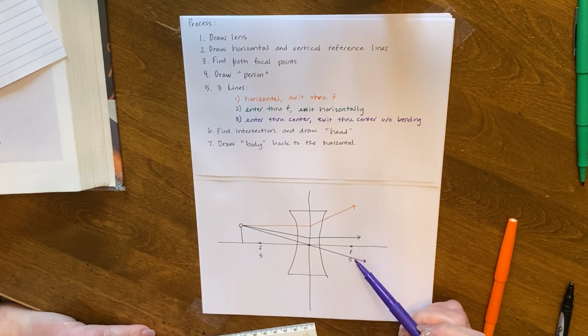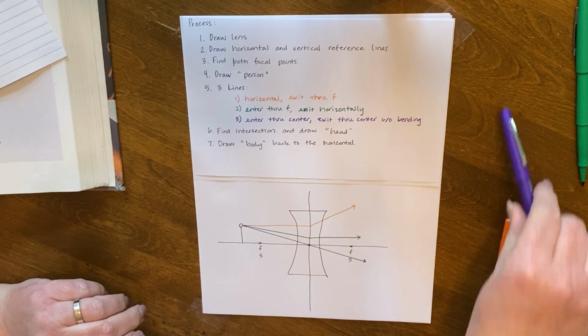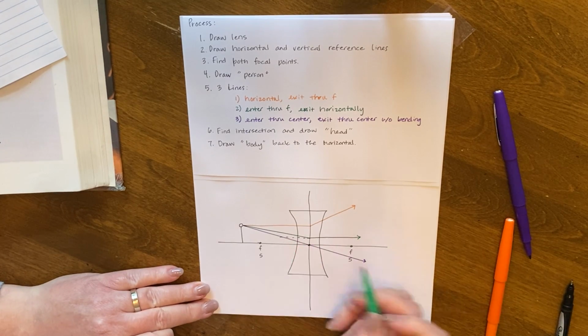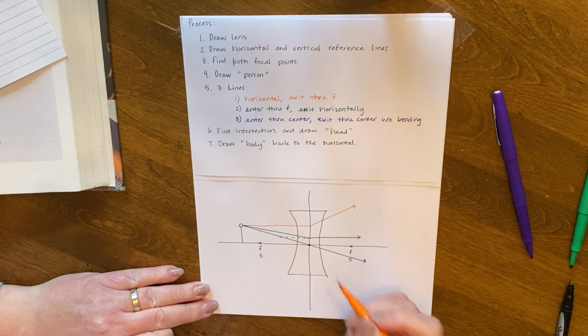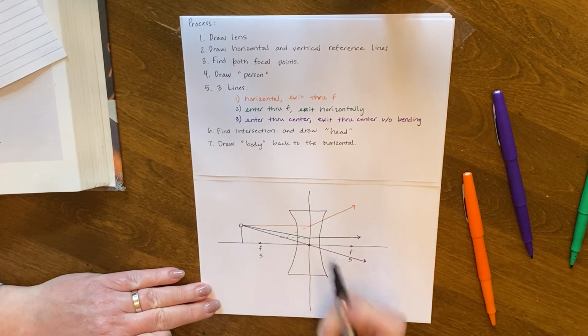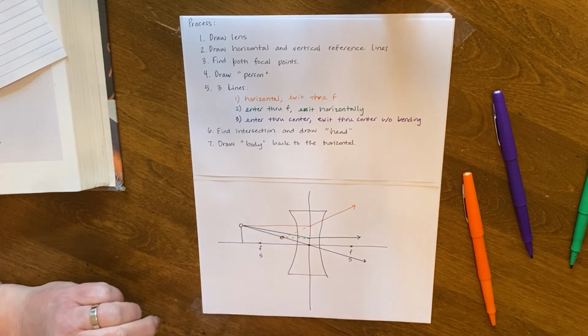Obviously these 3 lines are not going to intersect, so we have to extrapolate. The green line would be extrapolated as such, the orange line would be extrapolated as such. They're going to intersect here.